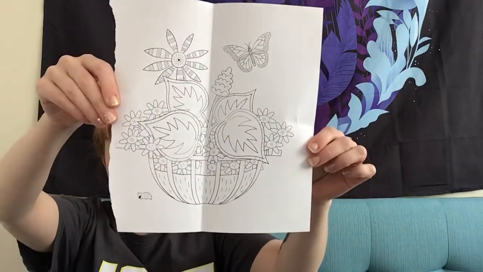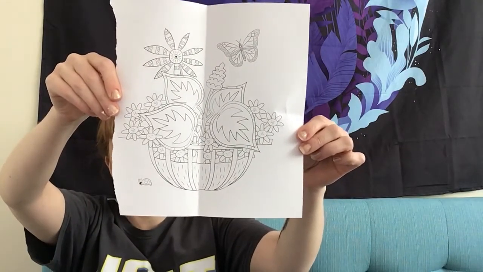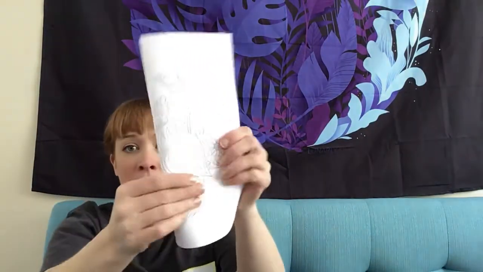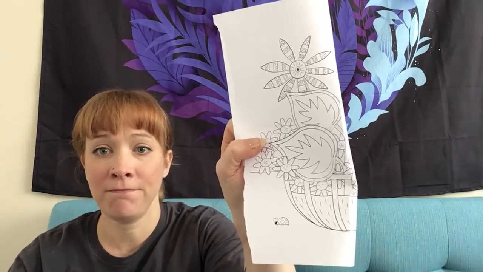I want you guys to keep writing down, take note of the other things we find that have a line of symmetry or not. What about this picture of the flowers? Is this symmetrical? Let's see. If I fold it in half, is this side going to be the same as this side?